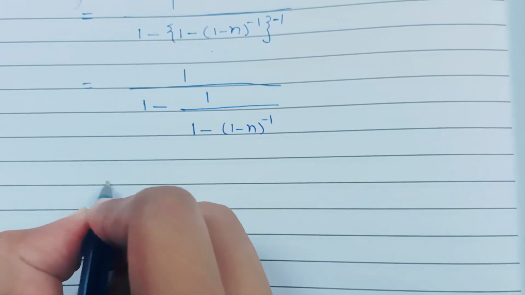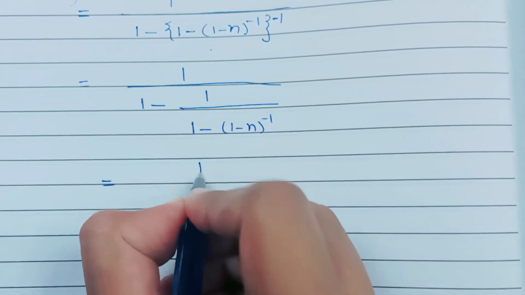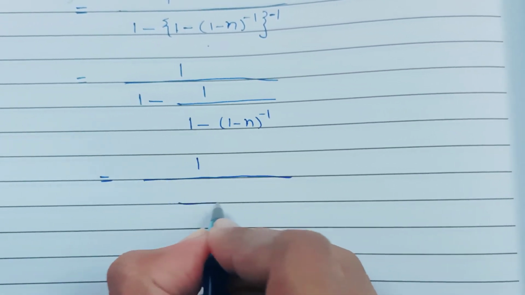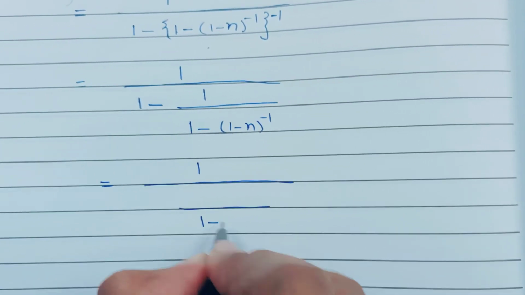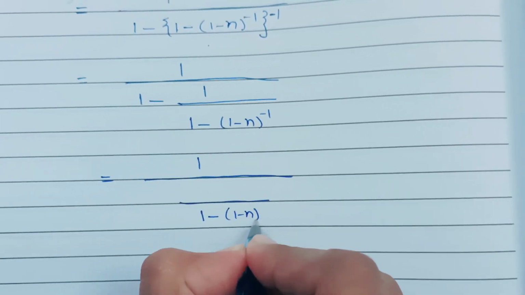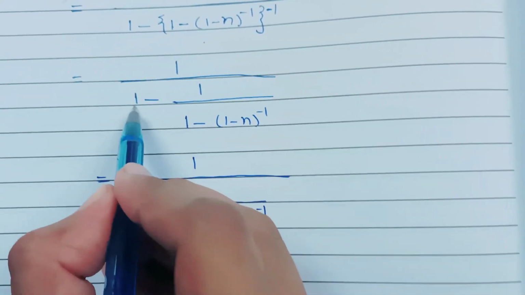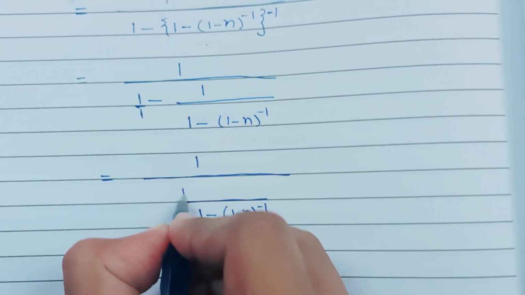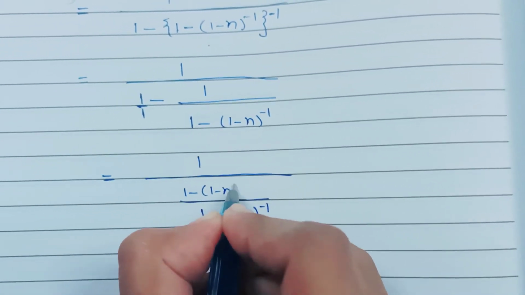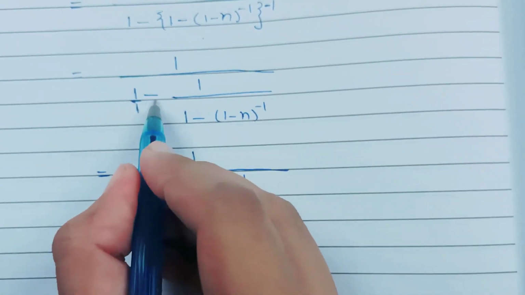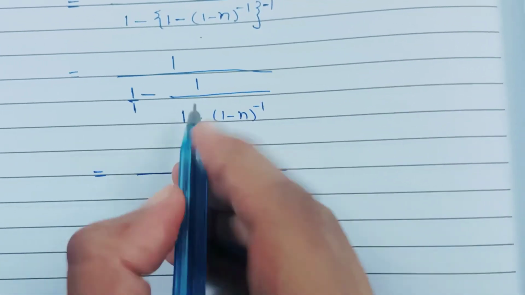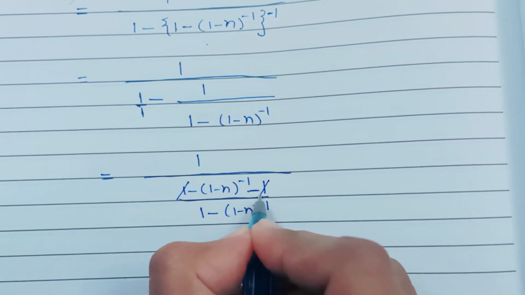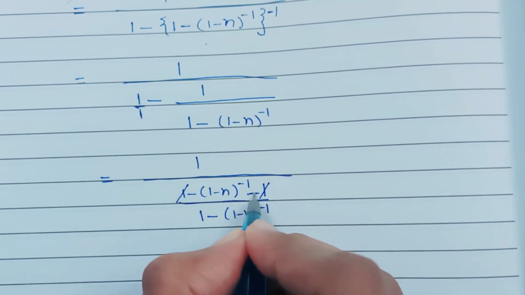After this I will take the LCM of my denominator. When I take the LCM, it will be like this, 1 minus n raised to power minus 1. Its denominator is 1, so this term will come as it is, and this 1 as it is. Now this 1 will be cancelled with this 1 because of opposite signs.